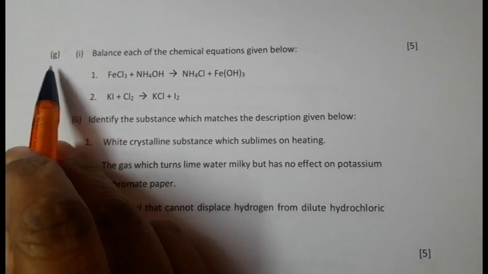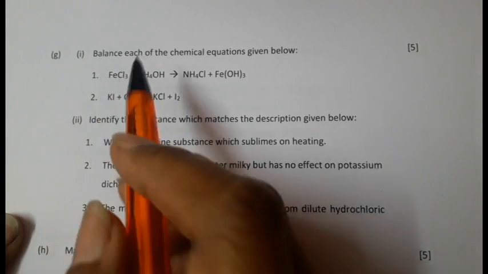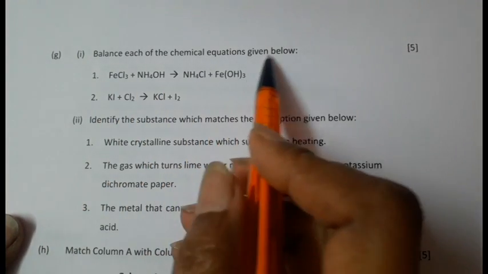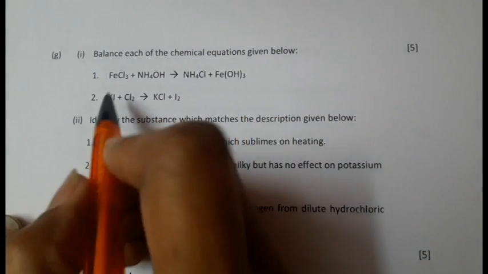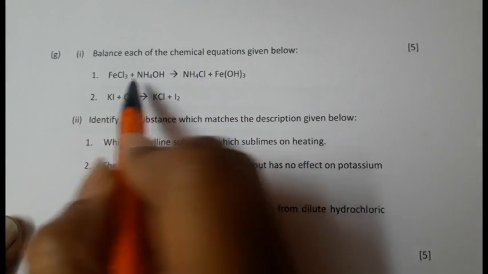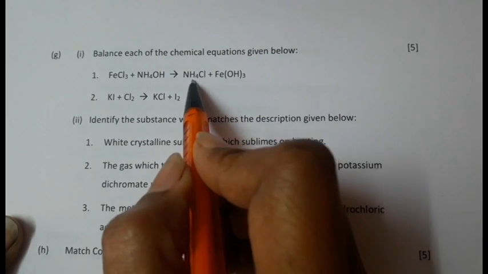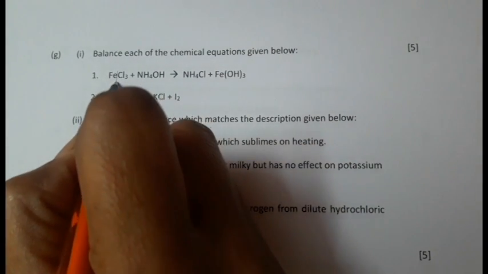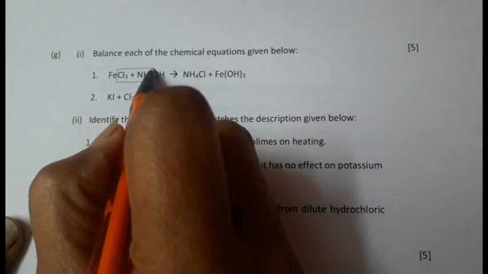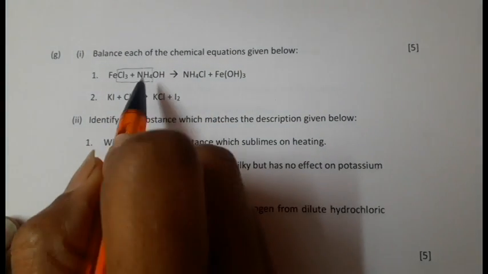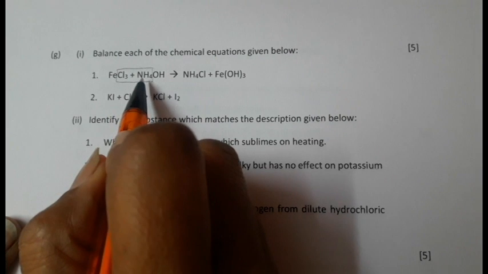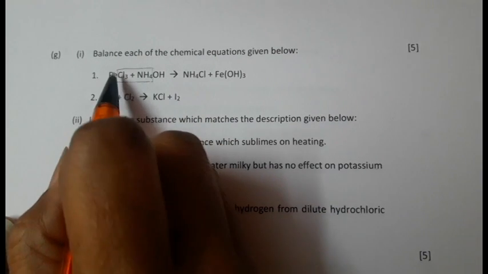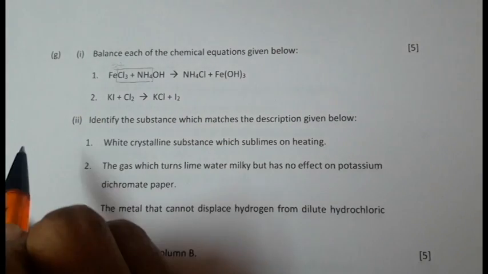Question 1G. First part, balance each of the following chemical equations. So we have FeCl3 plus NH4OH gives NH4Cl plus Fe(OH)3. Now here, in order to help us understand, we will do double decomposition reaction. FeCl3 has Fe having valency 3 plus.